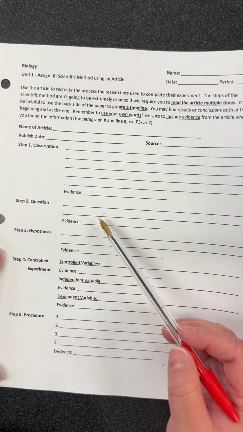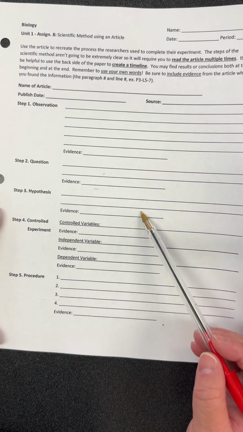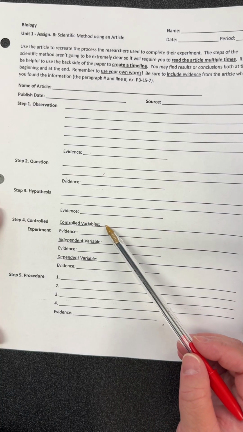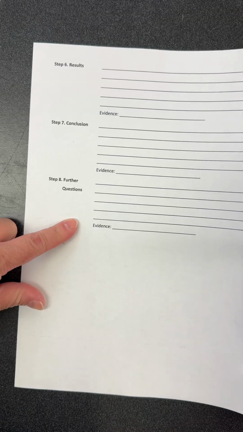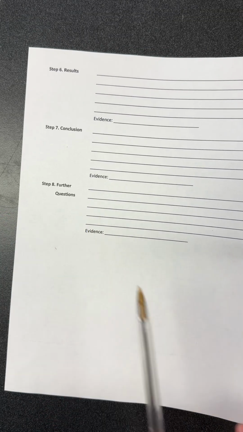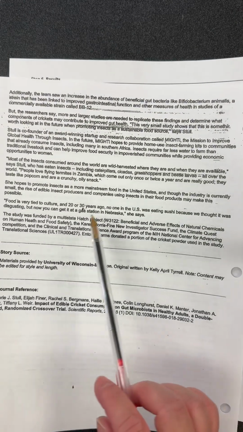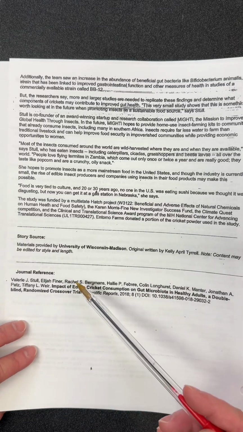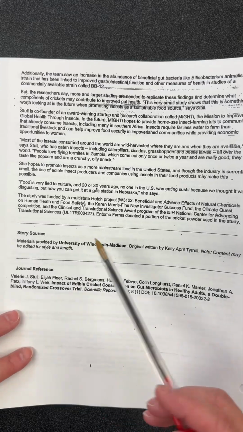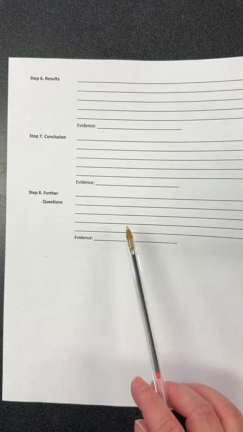And then you're going to find the question and then tell me where you found it. Paragraph 7, line 1. And then what is the hypothesis and where did you find it? What was the control variable, or what are controlled variables in this experiment, and where did you find it? And you keep going through the entire scientific method process all the way through further questions. The further questions is not optional. This is something that you definitely should be reading about in the article. In the article, they talk about things that they come across and now are curious about after going through all of this and want some more information on. So it's not an optional thing. They definitely discuss further questions in here. Make sure that you do read and look for those and then write those down.